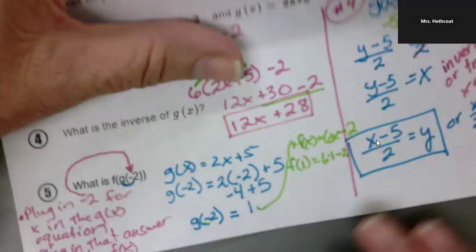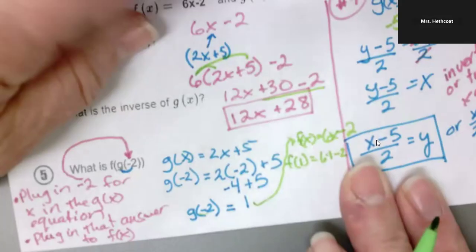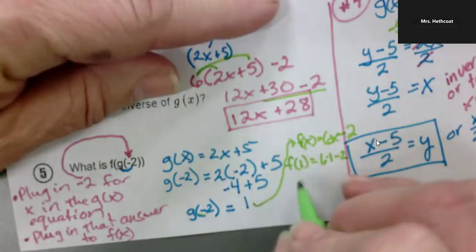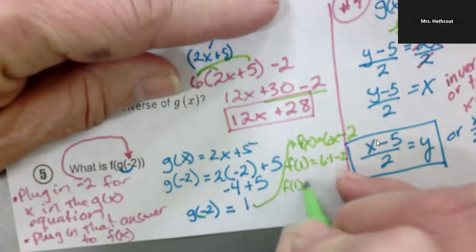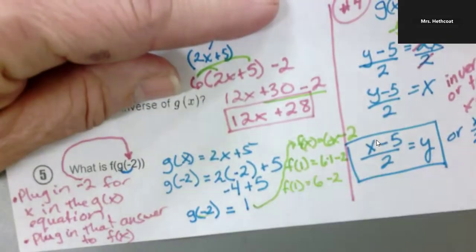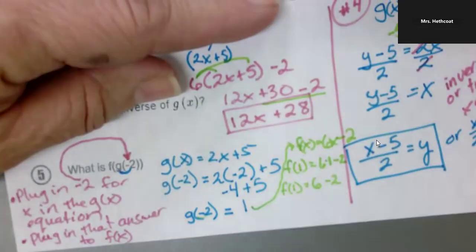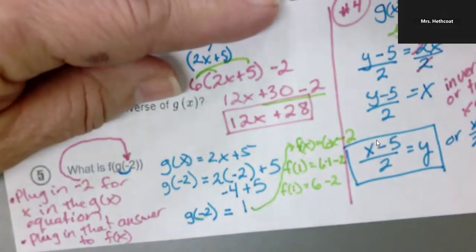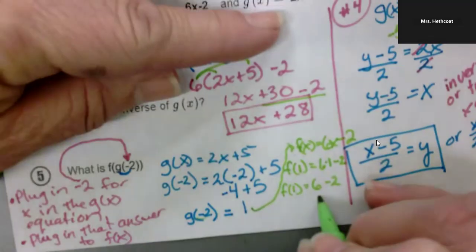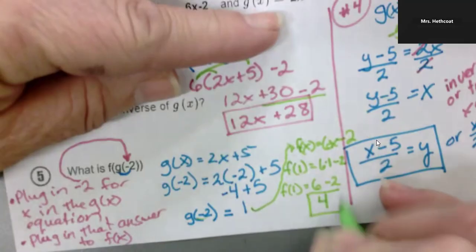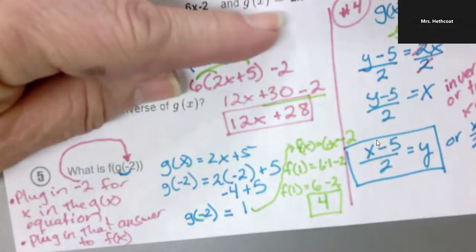I feel like I need to be closer. All right. 6 times 1 is 6, so f of 1 equals 6 minus 2. And now, after all of that intense Algebra 2 work, we are left with a first grade problem. 6 minus 2 is 4. And that is your answer for number 5.